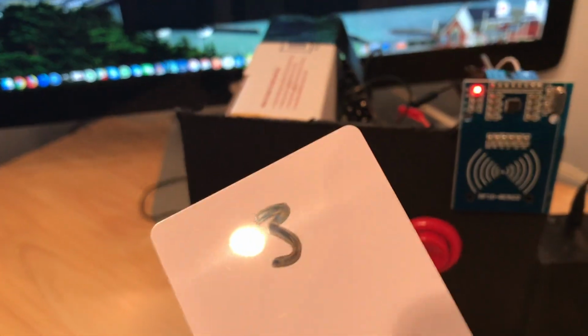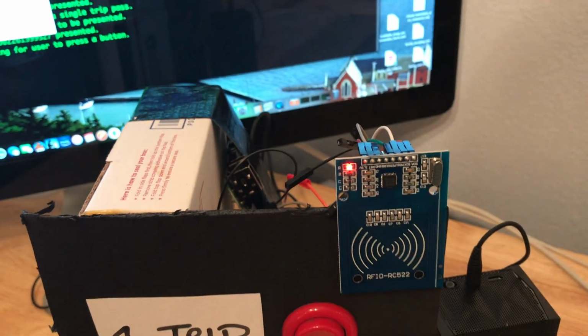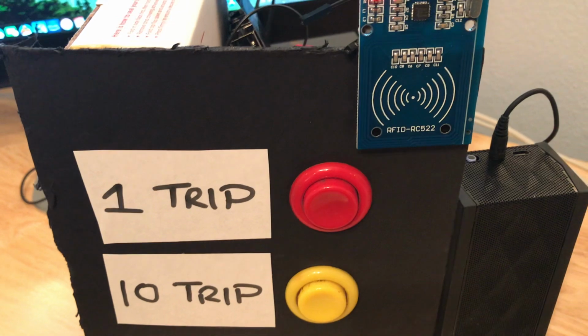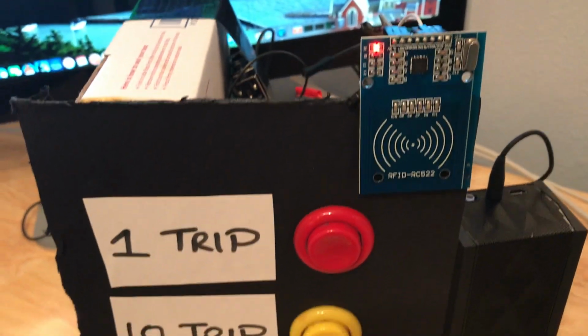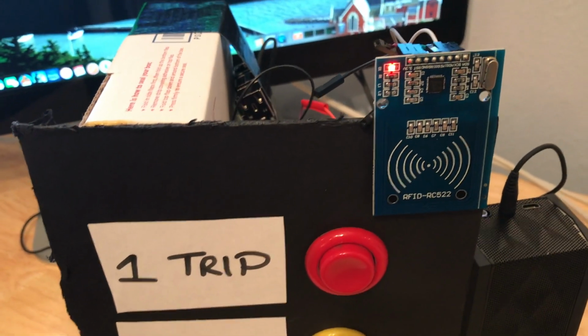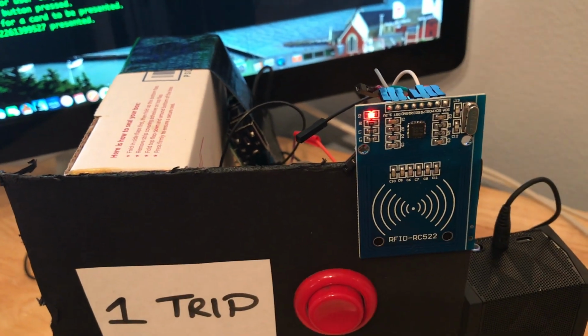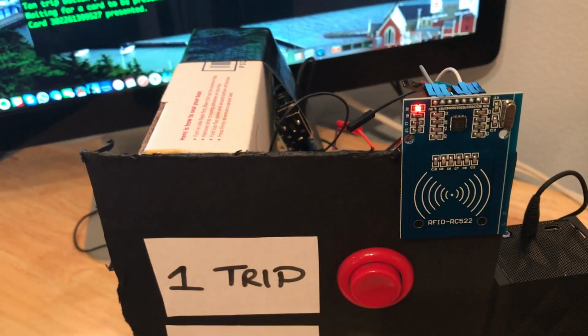So for card 3 here, we want to put the 10 trip pass on that. Now press the button for the pass that you'd like to buy. Tap your card again to confirm your purchase. Thank you, you bought a new 10 trip pass.